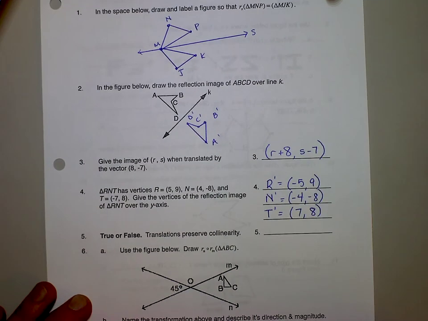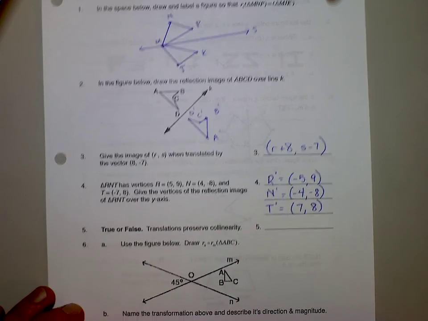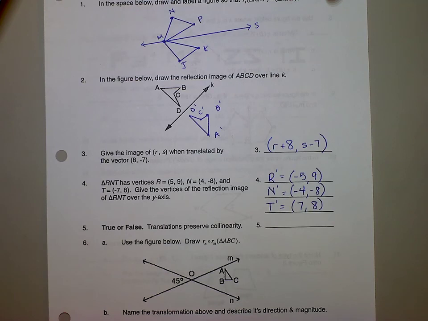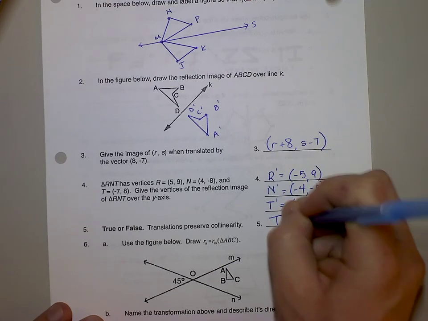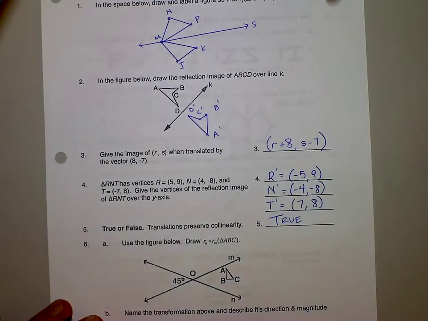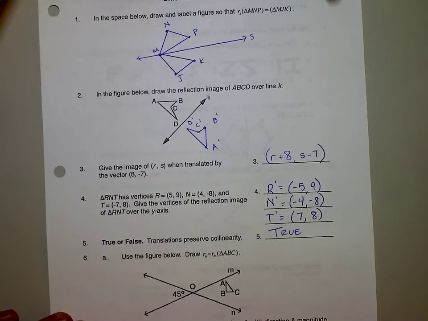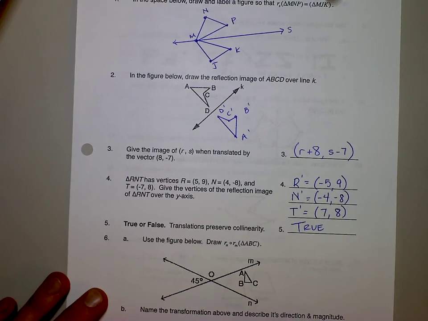For number 5, true or false, translations preserve collinearity. Remember, all transformations preserve angle measure, collinearity, and distance. So that is absolutely true. The only thing that isn't always preserved is orientation. We'll talk about that hopefully in a little bit.